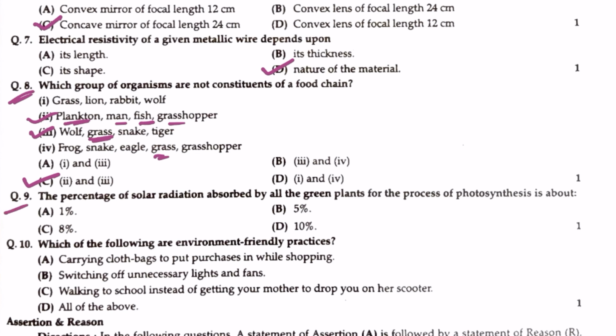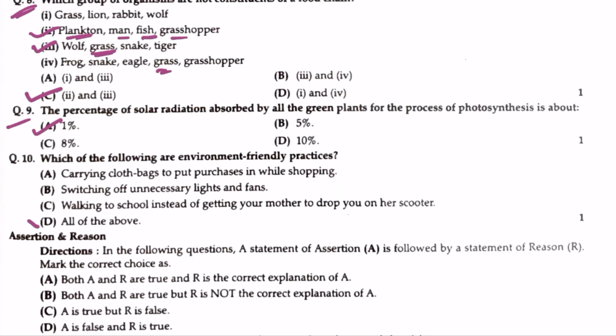Question 9. The percentage of solar radiation absorbed by all green plants for the process of photosynthesis is about. Answer 1%. Option A is the correct option. Question 10. Which of the following are environment friendly practices? Carrying cloth bags to put purchases in while shopping. Correct. Switching off unnecessary lights and fans. Correct. Walking to school instead of getting your mother to drop you on her scooter. Correct. So option D is the correct option, all of the above.